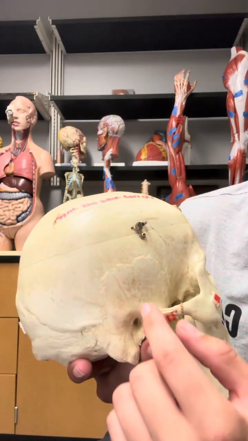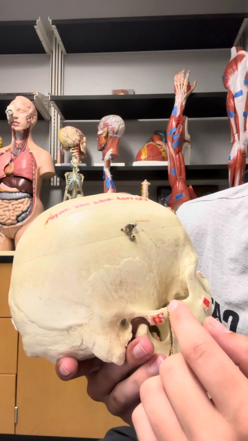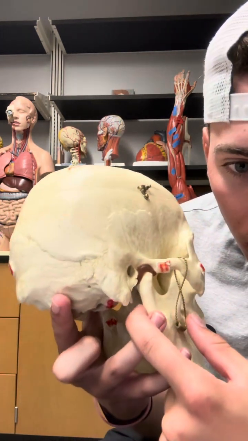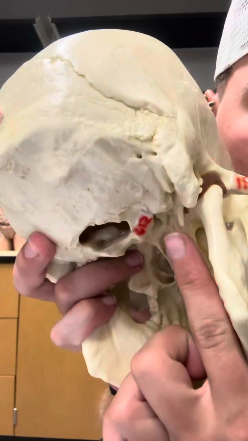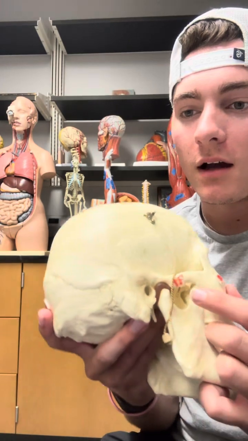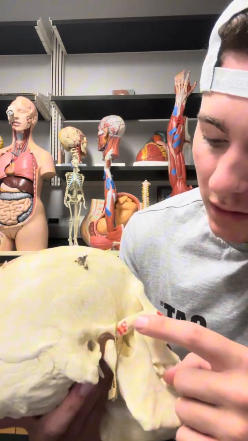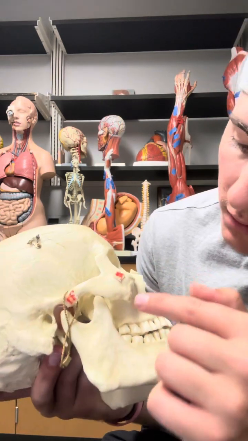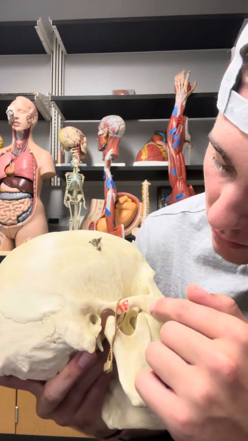Yes. The styloid process is this little thing right here. I forgot to do the zygomatic process, which is this, and the temporal process, which is somewhere right here.